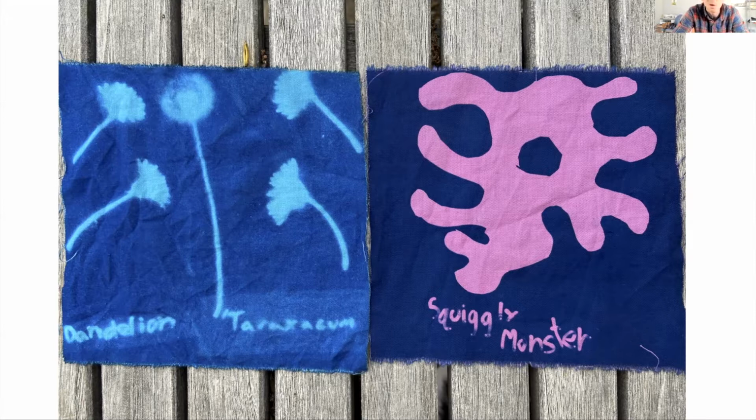So you can see the quality of the sunlight has a lot to do with what your image is going to look like. The harder, more direct the sunlight is, the sharper your edges will be. The softer it is, especially as your objects get three-dimensional, the more rounded, soft gradient you will have.